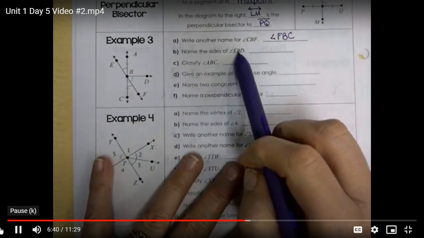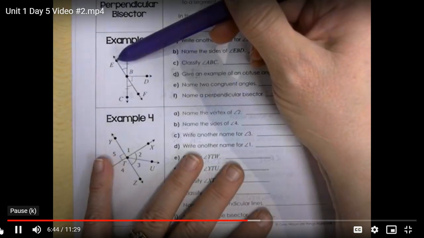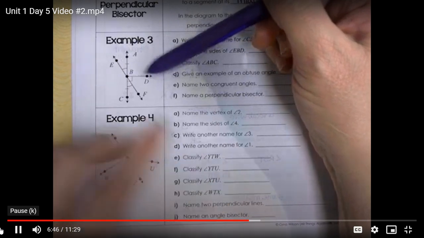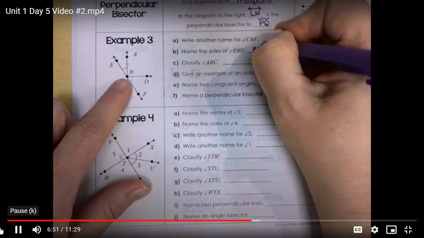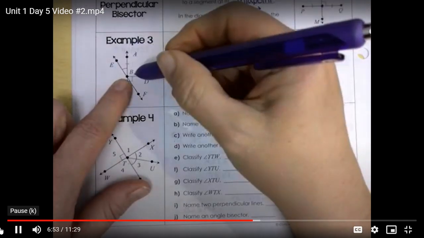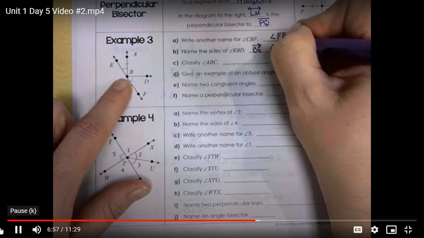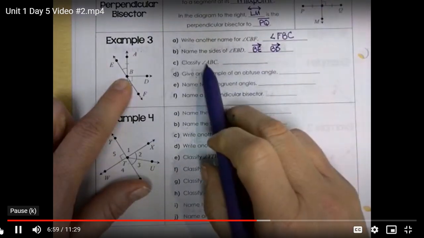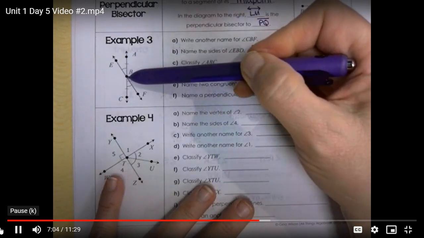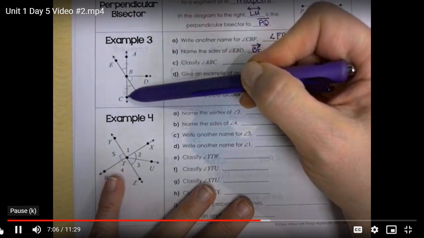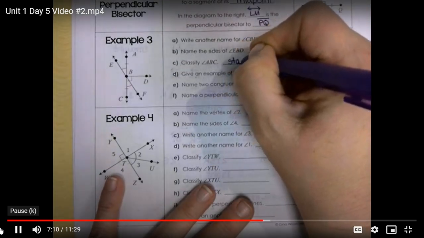Name the sides of angle EBD. So angle EBD, the sides are going to be ray BE and ray BD. Classify angle ABC. So watch my pen, ABC. Out of those 4 words that we had before, what kind of angle is that? It's a straight angle.